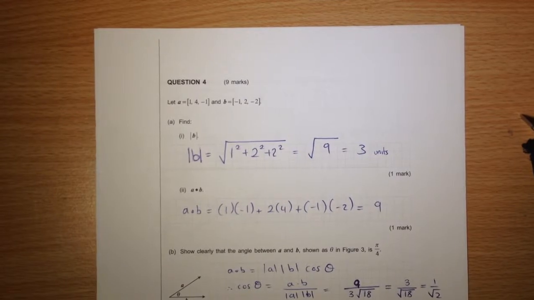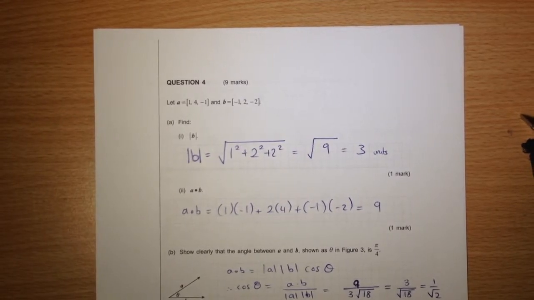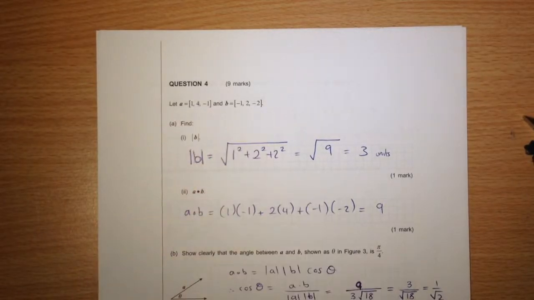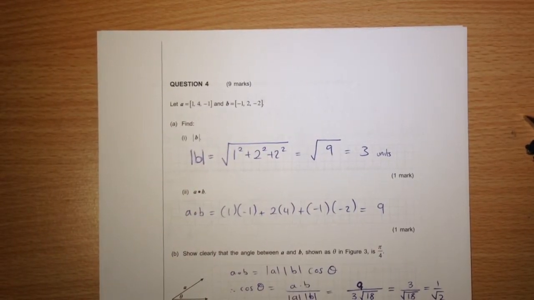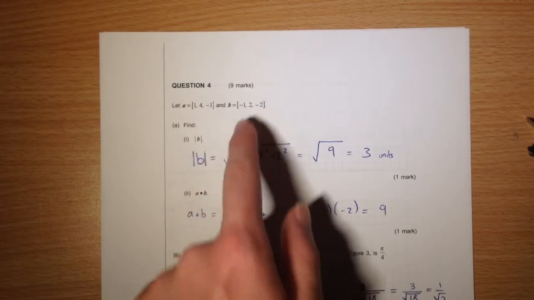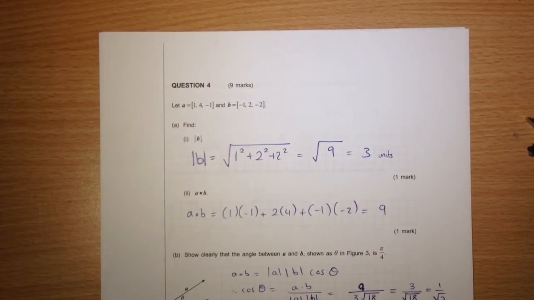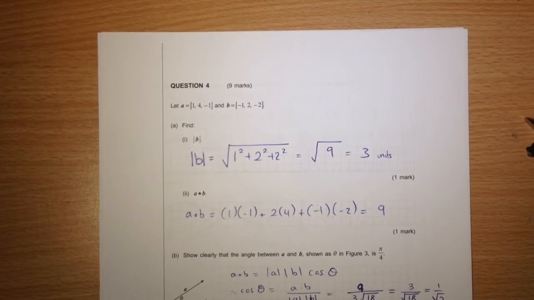Next, we're asked to find the dot product, A dot B. In order to find A dot B, we simply take the x components, we get their product, then we add that to the product of the y components of each vector, and we repeat for the z component, and we end up with the dot product being equal to 9.